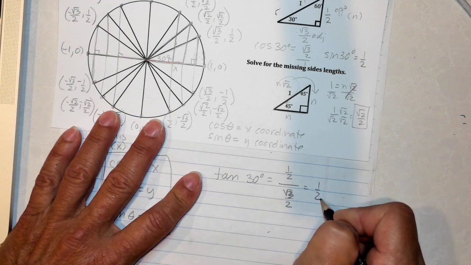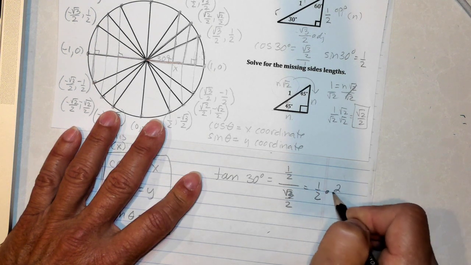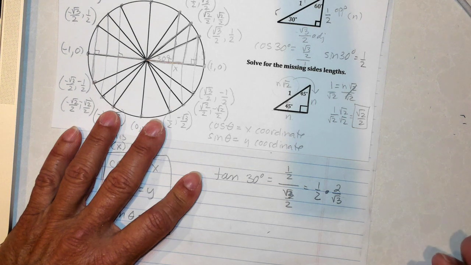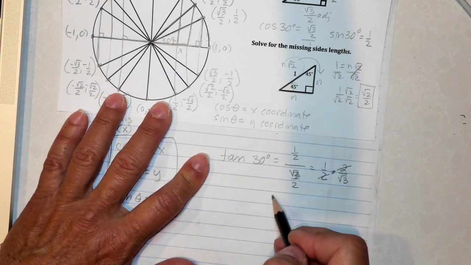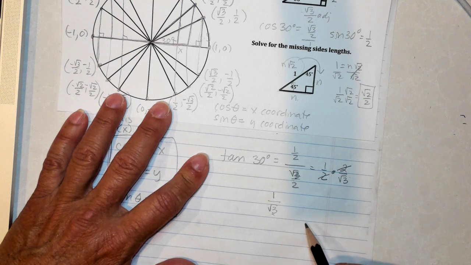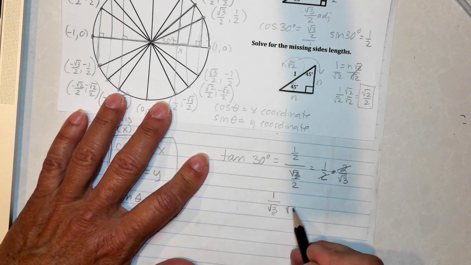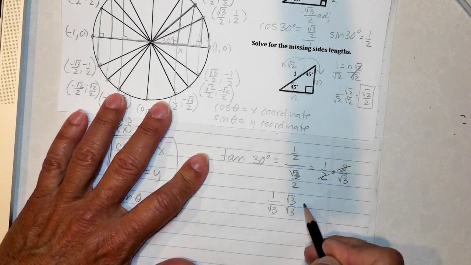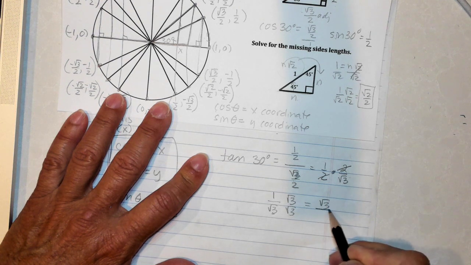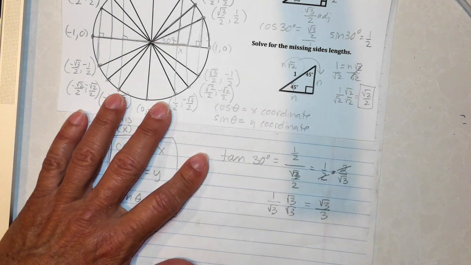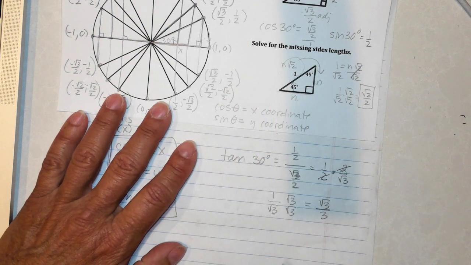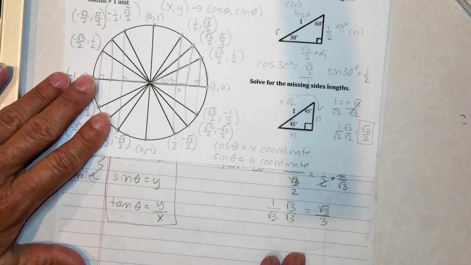I'd have to take the top times the reciprocal of the bottom. These would cancel. Now I have 1 over √3, but I have to rationalize that. So finally, I end up with the fact that my tangent would be √3 over regular 3 at that spot. So tangent can take a little bit of doing.